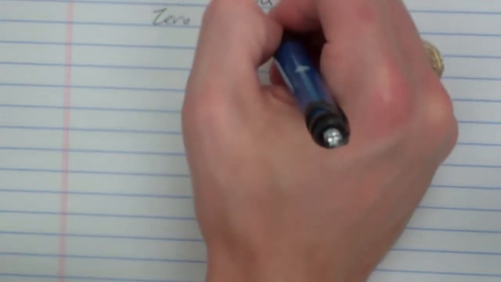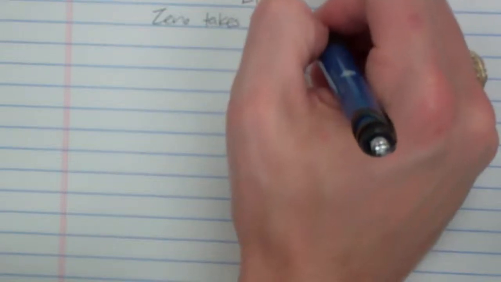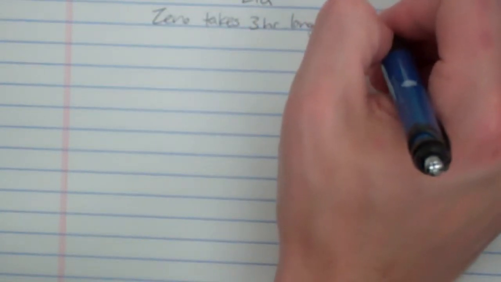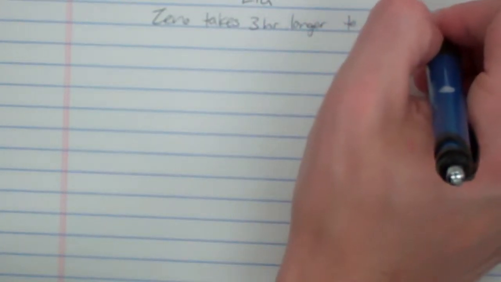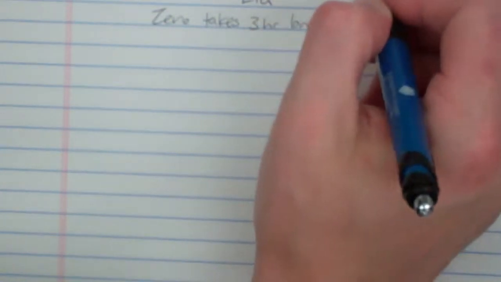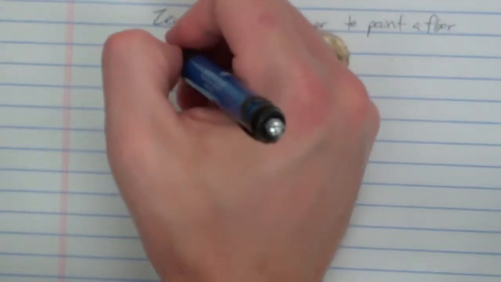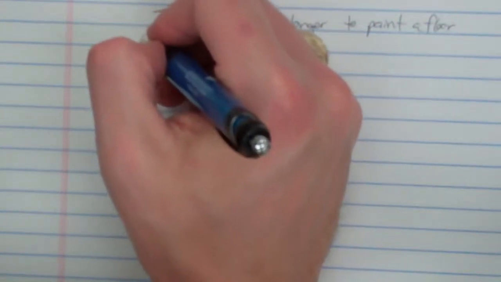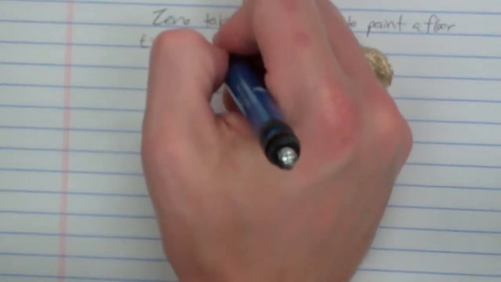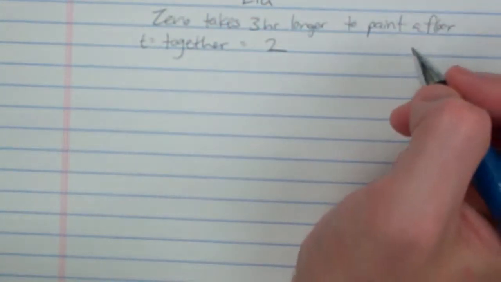So, it tells me that Zeno takes 3 hours longer to paint a floor than Leah. But together, remember, T is together, it takes them 2.